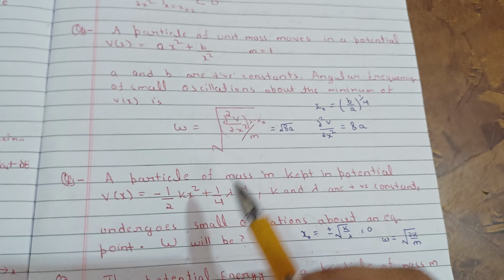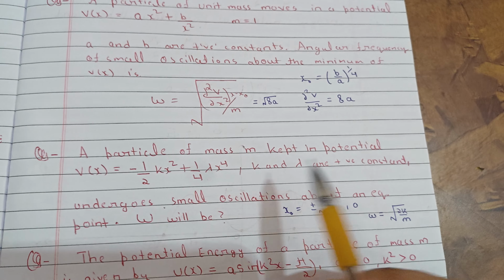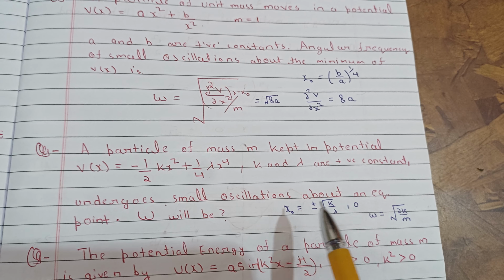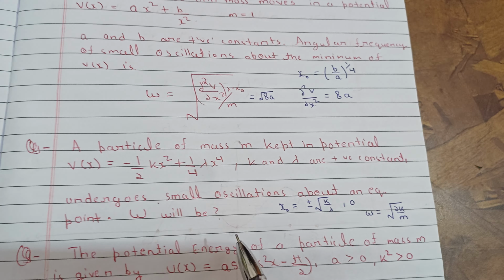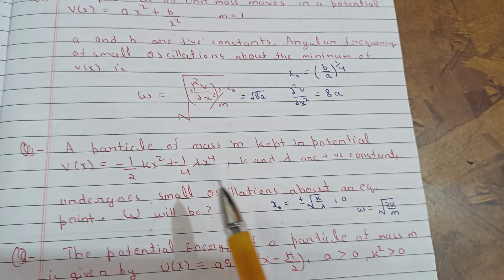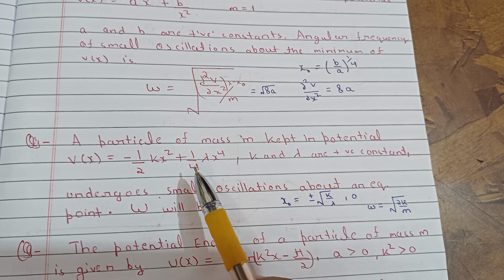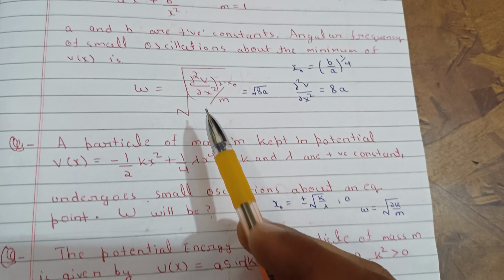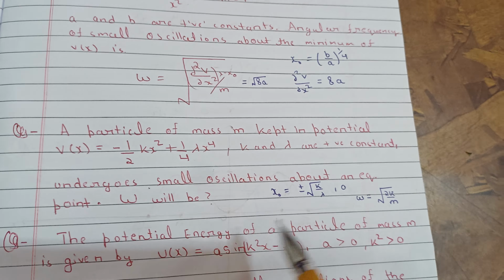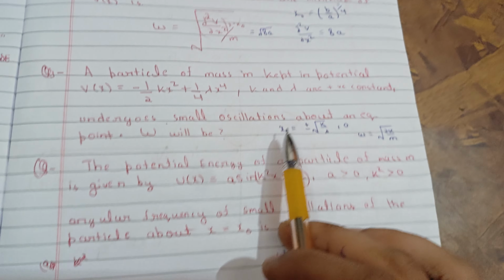Now the same method applies here. A particle of mass m is kept in a potential given here. The potential is given, and K and lambda are positive constants. It undergoes a small oscillation about an equilibrium point. So what will be the omega, the angular frequency? Same as before: first you find the equilibrium points, then the stable equilibrium point, then the second order derivative, and then substitute in this formula and you will get the answer. This will be the answer, and these will be the equilibrium points. So just match them with your answers. Try to solve.